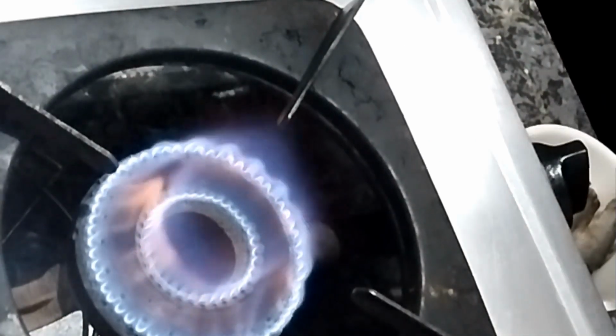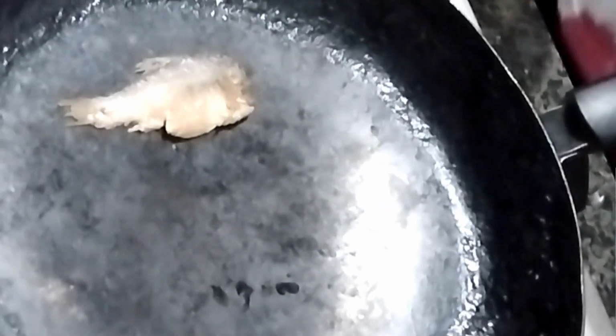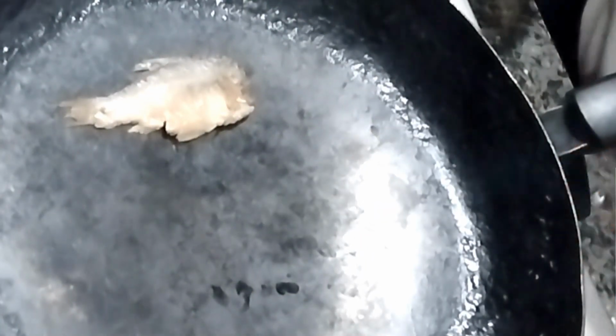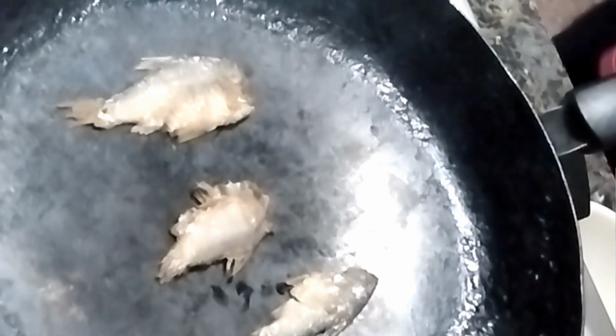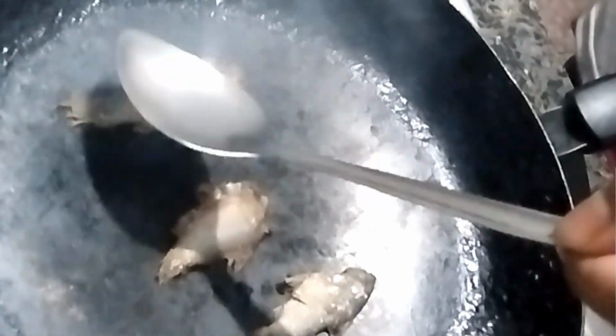And our roasting is done, and the next step is roasting the dry fishes. So here I took four pieces of dry fishes, and I'm gonna roast this.